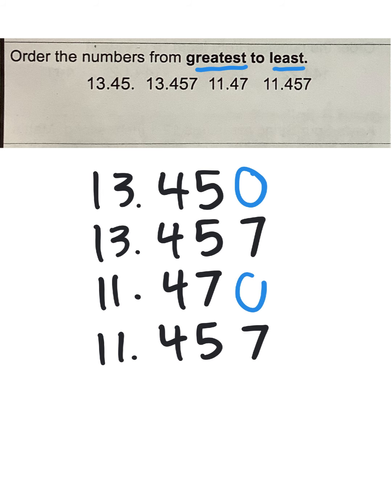So I see that 13 is bigger than 11, so I know that one of these is going to be the greatest. 0 is not bigger than 7, so that would be the greatest. That would be number 2, and then we'll go on to the 11s. See that 7's greater than 5, so this would be 3, this would be 4.